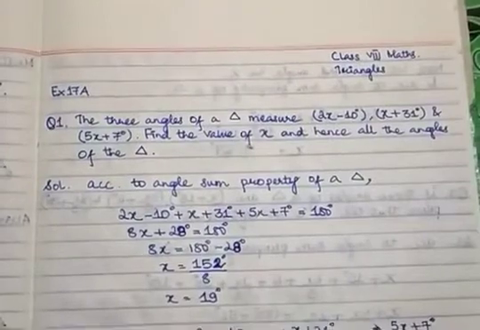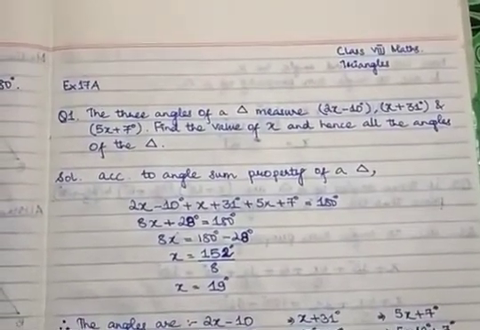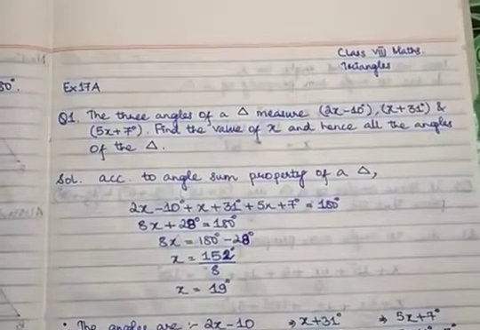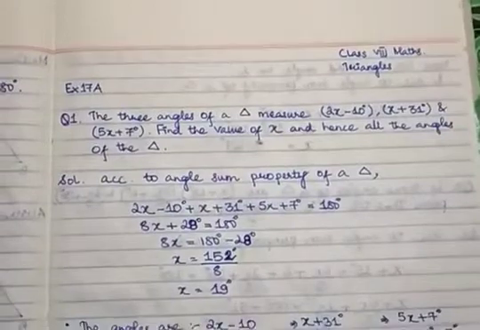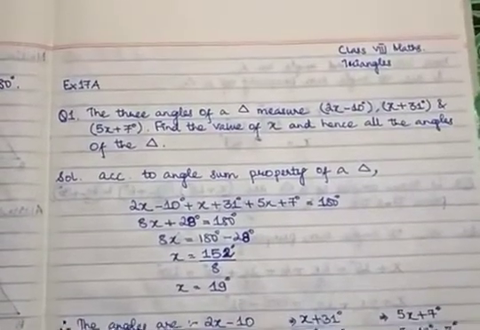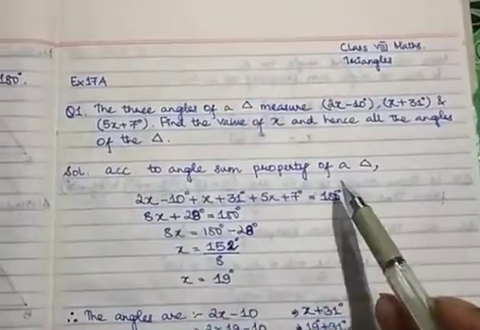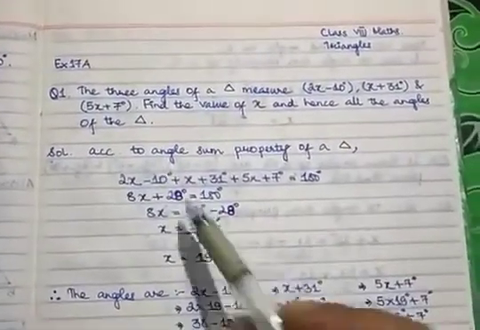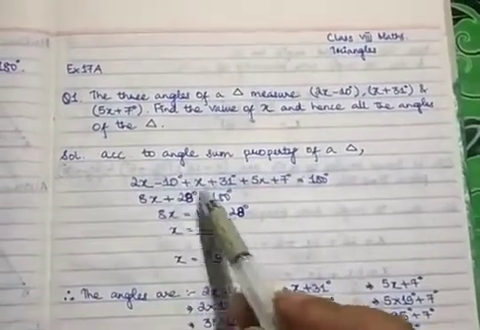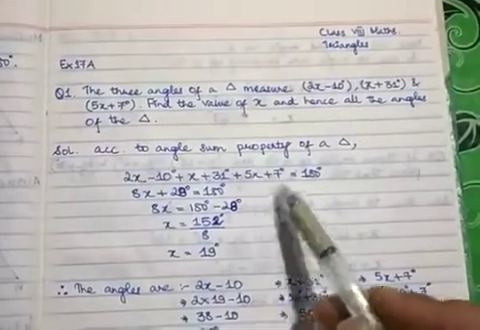As you might recall from the previous video, when we add all three angles of a triangle, it will be equal to 180 degrees, isn't it? That is according to the angle sum property of a triangle, and that is what we will be using. So that is what I have written: 2x minus 10 degrees plus x plus 31 degrees plus 5x plus 7 degrees equals 180 degrees.